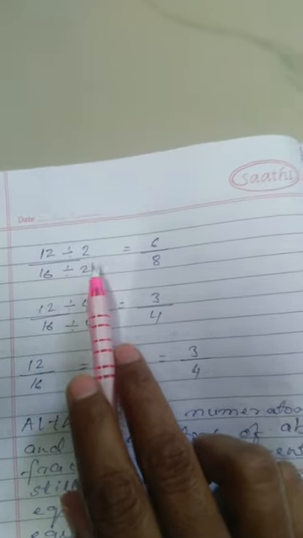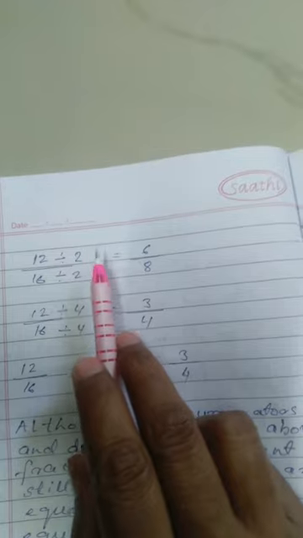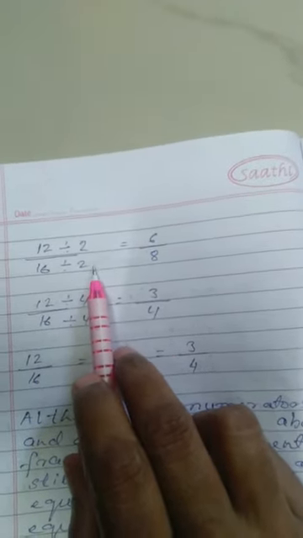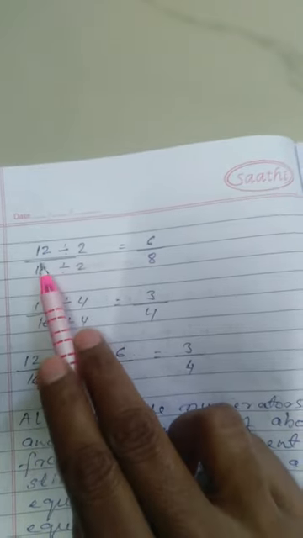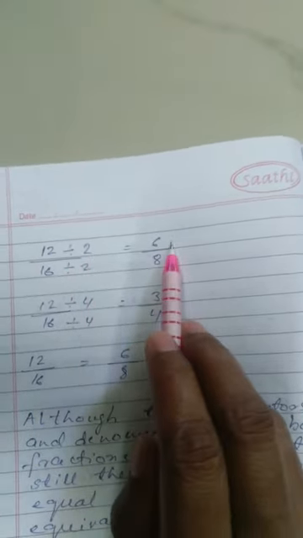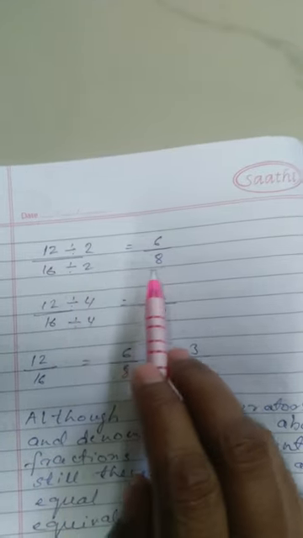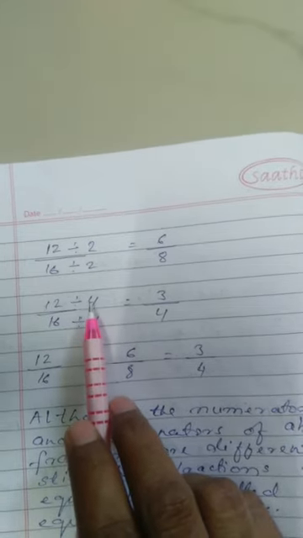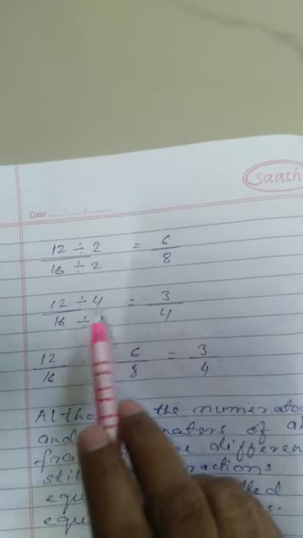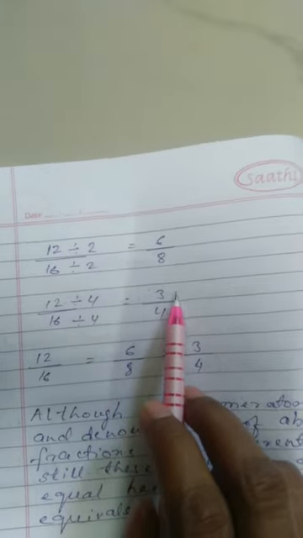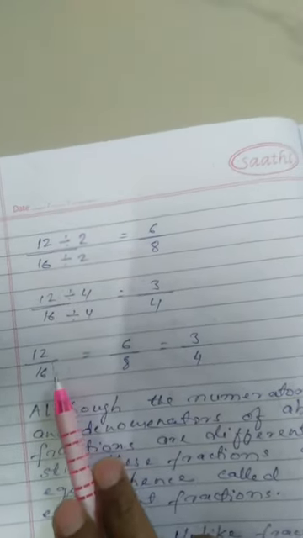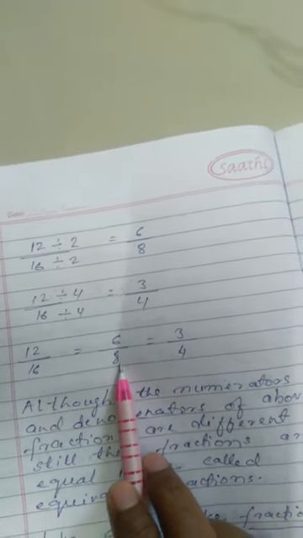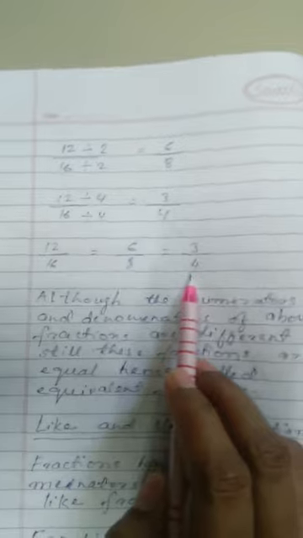In the first step, we divide numerator and denominator by the same number, and this number is 2. 12 divided by 2 is 6, and 16 divided by 2 is 8. In the next step, we divide both numerator and denominator by 4, and we get 3 upon 4. Here 12 upon 16 is equivalent to 6 upon 8 is equivalent to 3 upon 4.